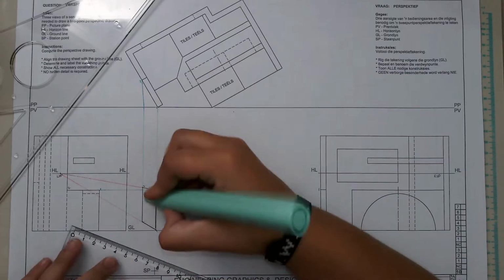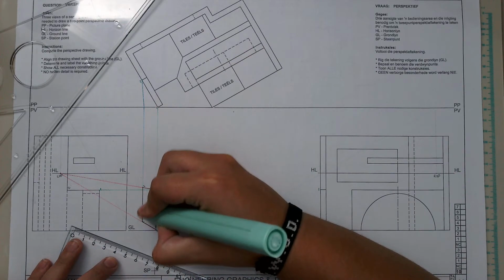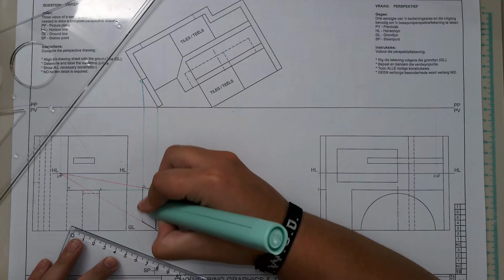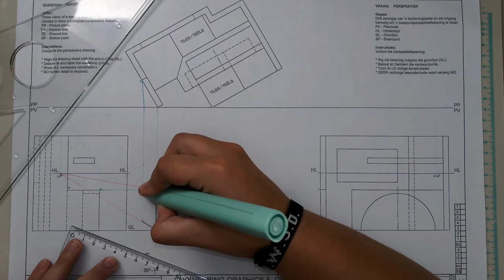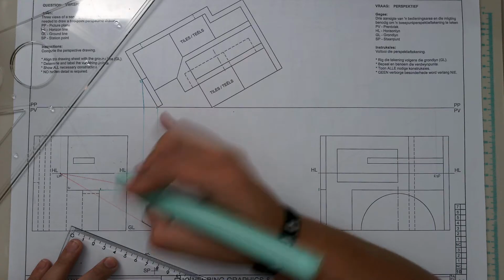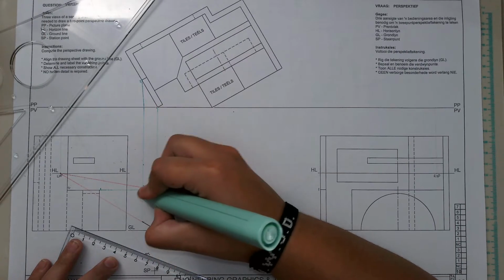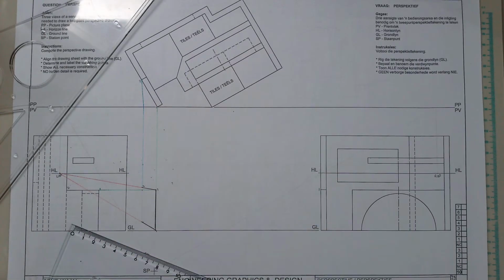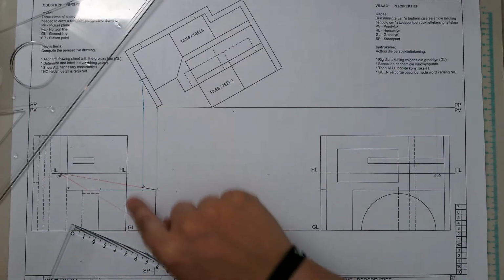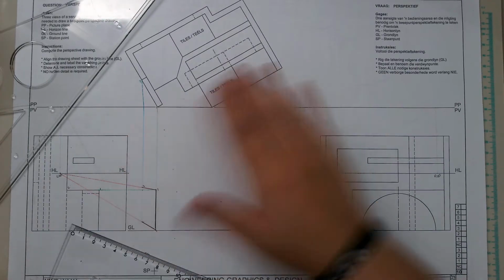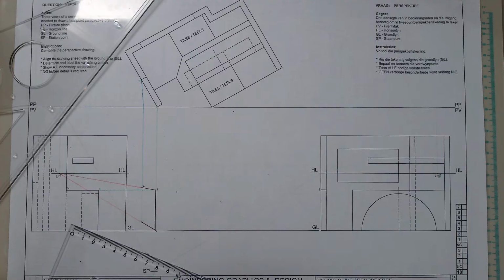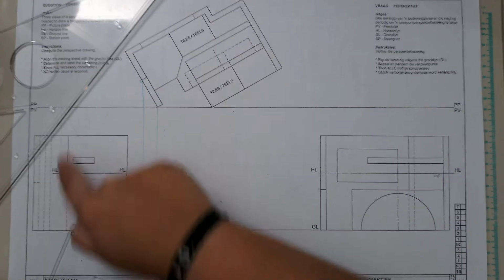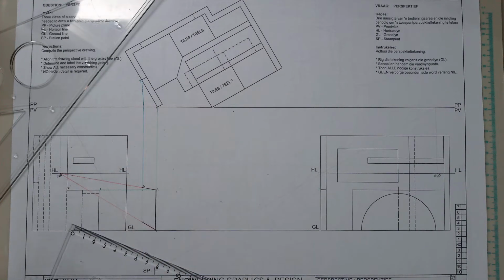This line shouldn't be dark. I'm going to erase this part. There we go. Because the wall is a solid wall. It just rises a bit, but still you can't see any solid lines over here, so it's a solid wall. Let's find the back side of that wall.